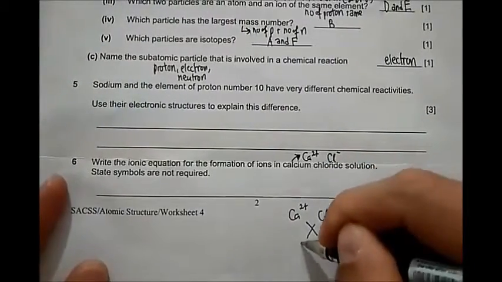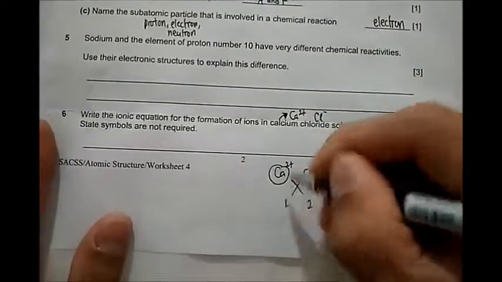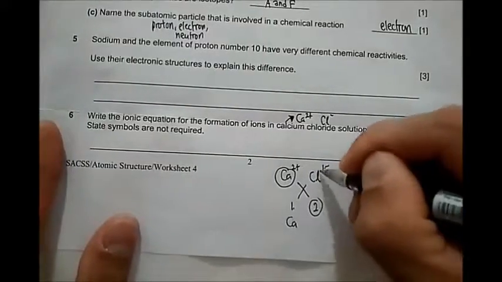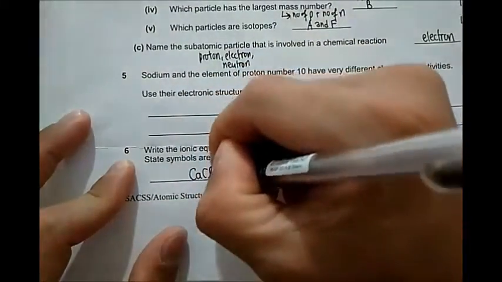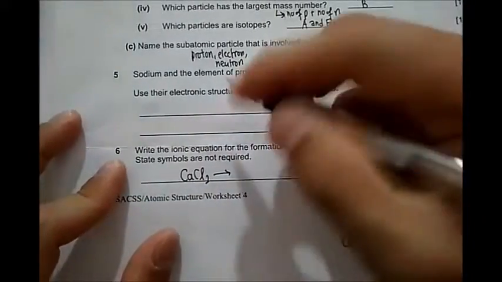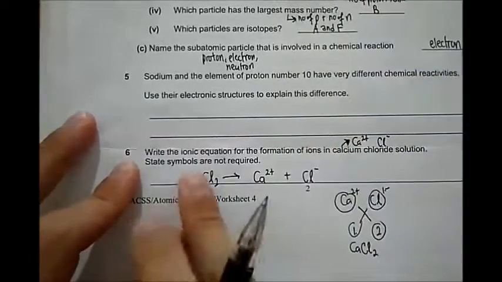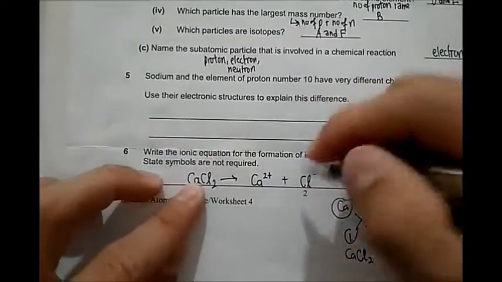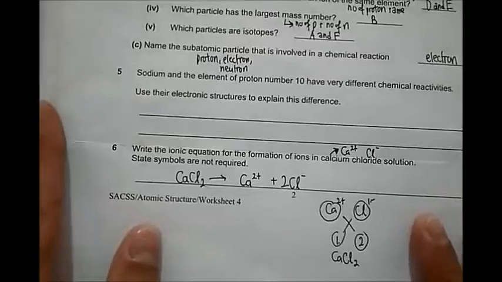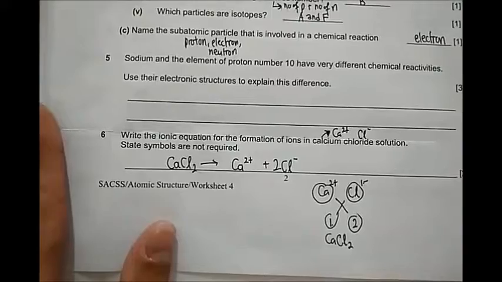I cross it down. 1 comes down to the left side, 2 goes down to the right side. So 1 of calcium, 2 of chlorine: CaCl2. So we start off with CaCl2. It will dissolve to its ions, Ca2+ and Cl-. Now let's balance this. 1 calcium, 2 chlorine. For chloride, I need to put a 2, and hence it's balanced. So this will be the ionic equation for the formation of ions in calcium chloride solution.